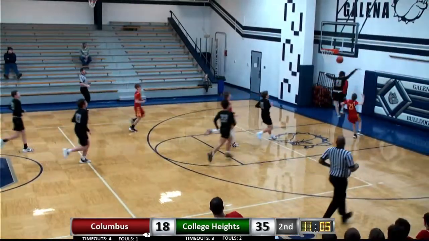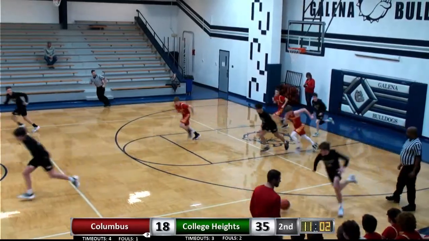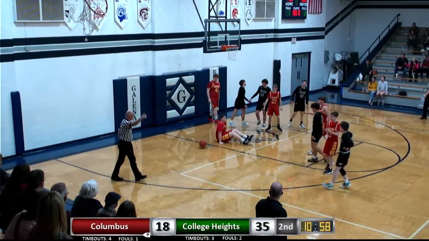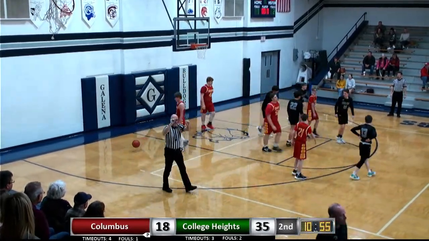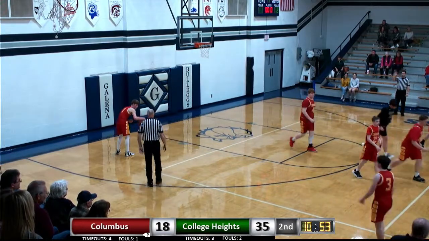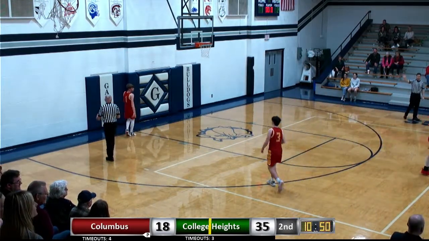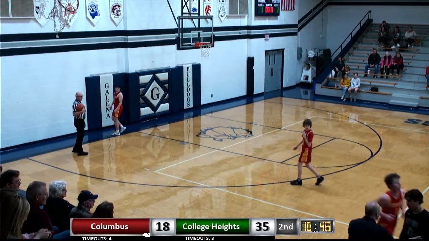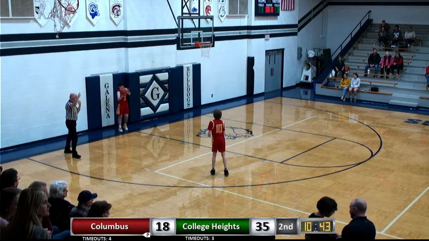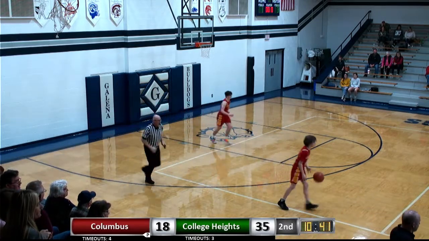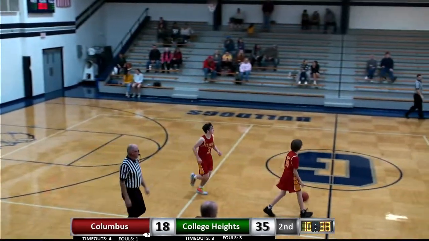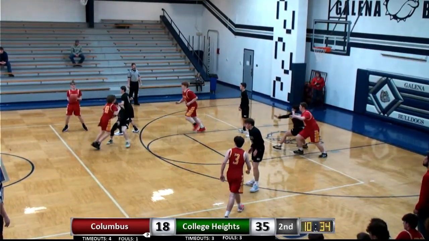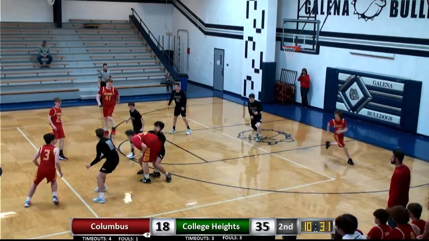Columbus with the rebound and outlet. Anderson gets a deflection, and Decker gets the ball. Decker pushing up ahead, and Decker answers back with the charge. He was going full speed there, just a little out of control at the end. Columbus into the front court. Schumacher subbed in for Hipple.